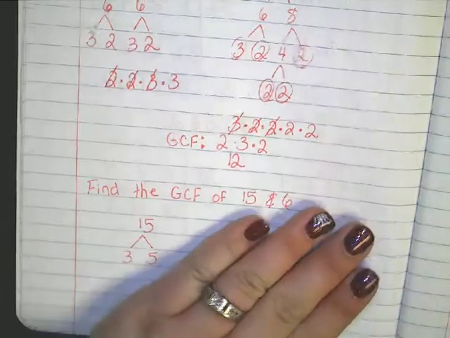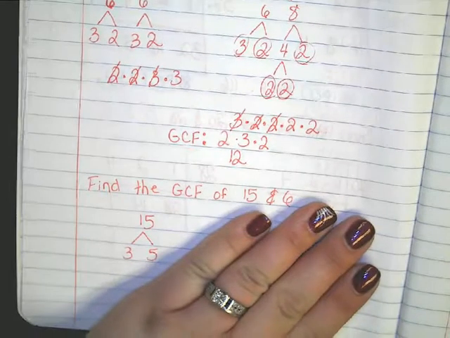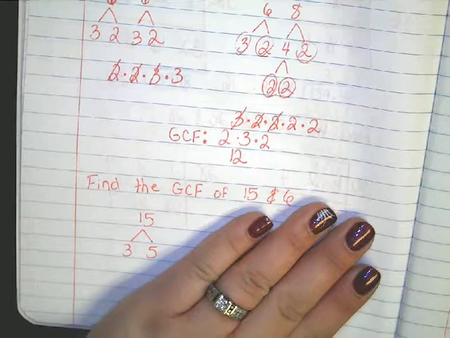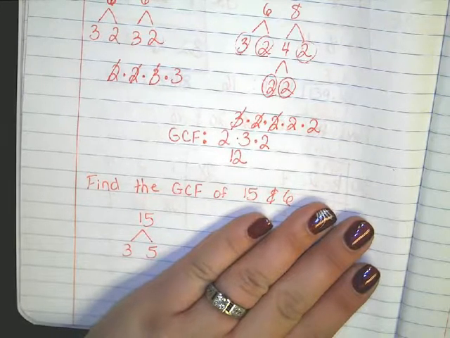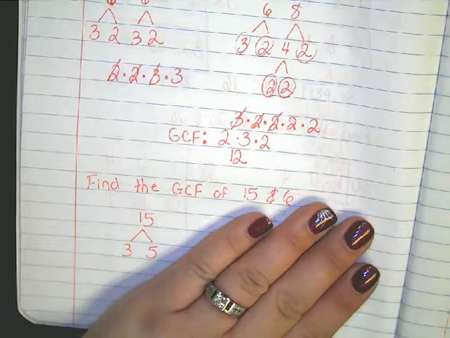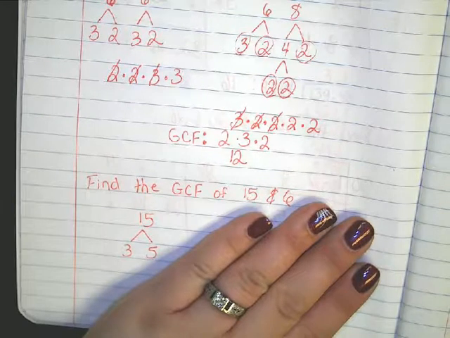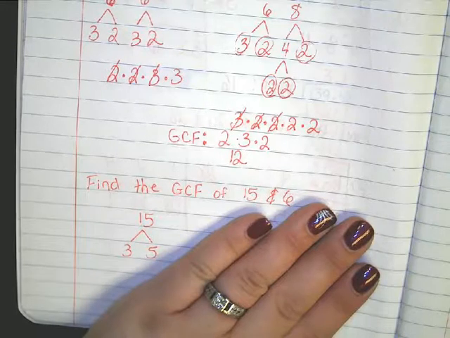What numbers did you find? 3 and 5. So your tree should look like that. 3 and 5 are both what type of numbers? Prime numbers. So there's nothing else that works with them.